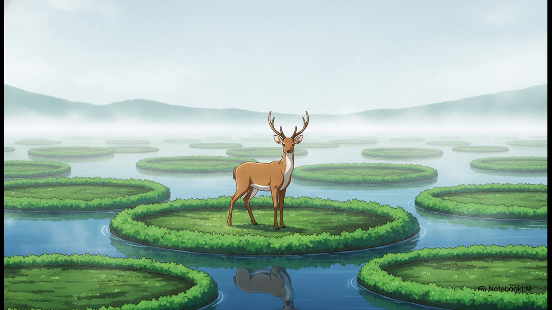This place is unbelievable. The surface of the lake is covered in these massive, thick, floating mats of soil and vegetation. They're so dense that they actually formed Keibul Lamjao, which is officially the world's only floating national park. And living on this floating park is the endangered Sangai deer. Because the ground literally shifts and bobs under their hooves, it looks like they're dancing. Hence the nickname, the dancing deer.